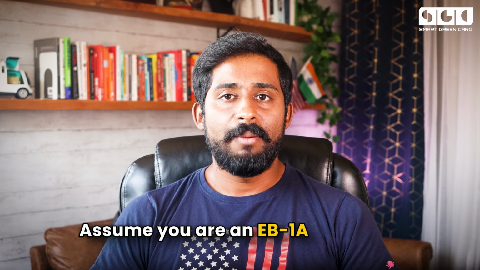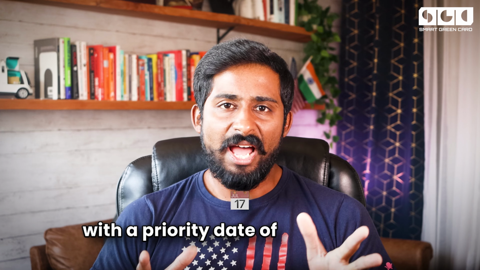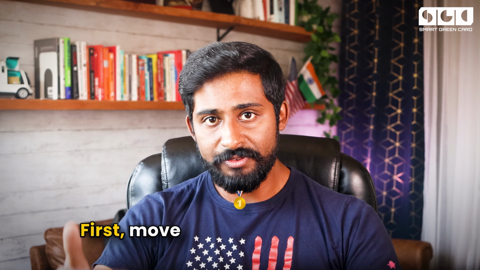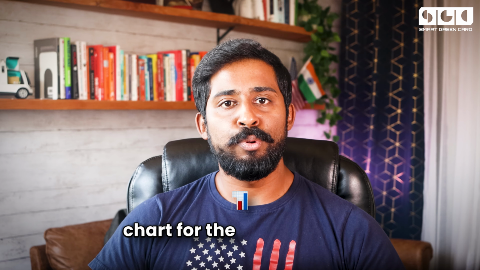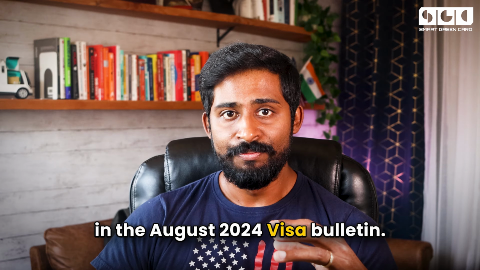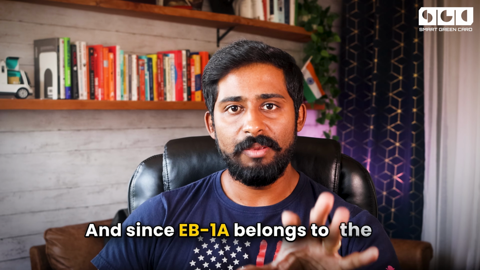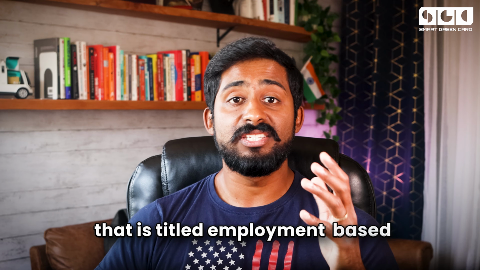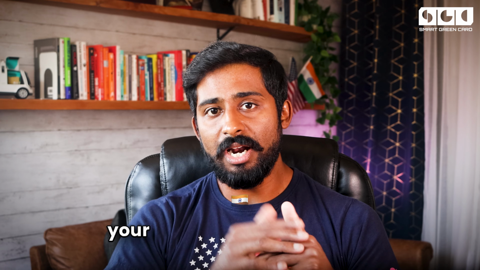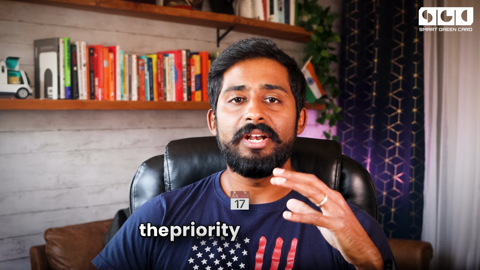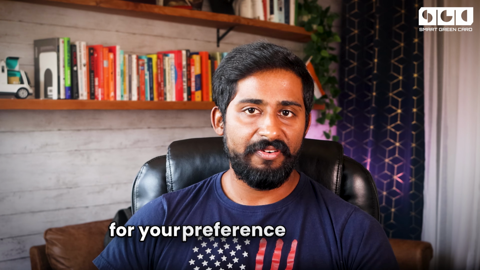Number two, compare your priority date. Assume you are an EB1A applicant with a priority date of March 1st, 2021 and your country of origin is India. First, move to the final action dates chart for the employment-based green card categories in the August 2024 visa bulletin. Since EB1A belongs to the EB1 category, look for the row titled Employment-Based First Preference and find your country of origin, India, to see the priority date listed for your preference category.